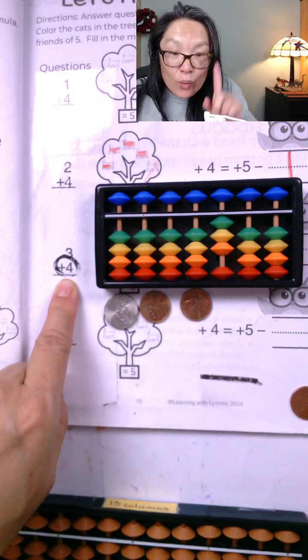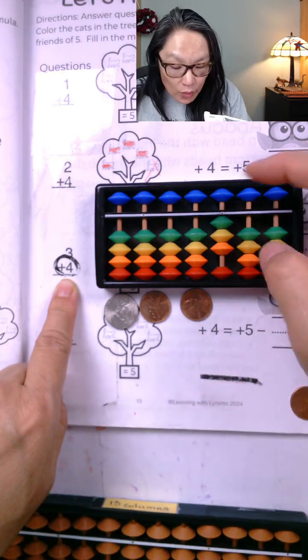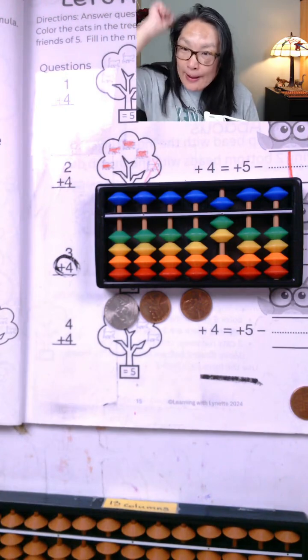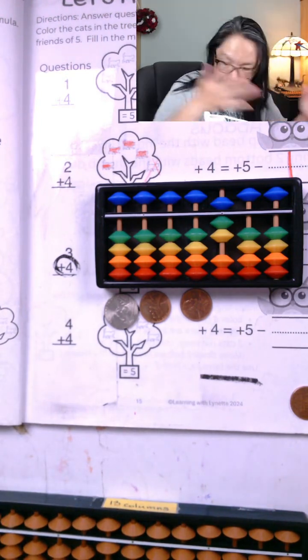5, 6, 7. We can do it again on the abacus. We can do 5 and then take away the 1. So what did we just do? We did some modification.